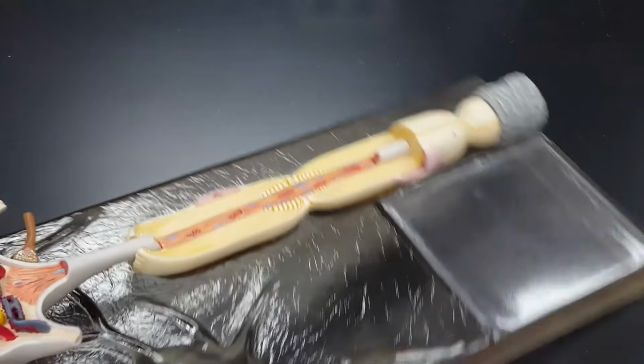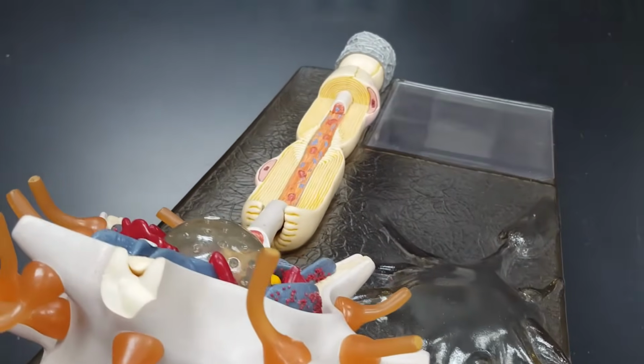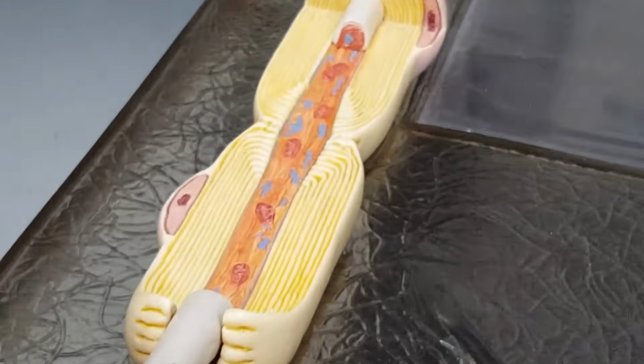If I turn this model, I think you can see, and let me do a little bit of super camera work here. Do you see what these Schwann cells do?